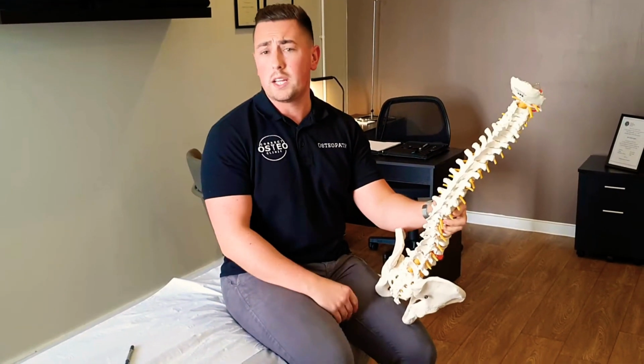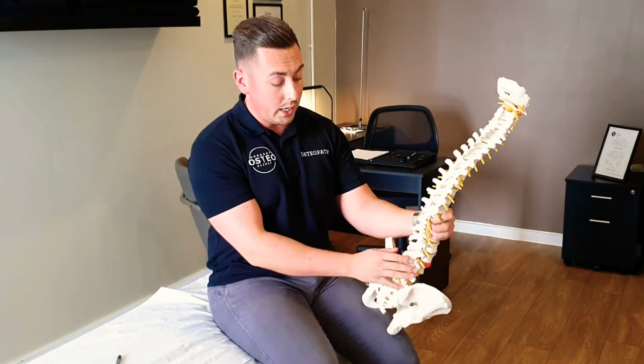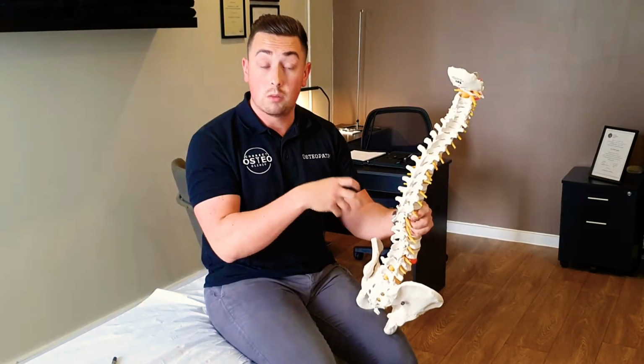A lot of people in gyms, doing things like deadlifts where form is slightly wrong, or while squatting, or even doing activities, it could be anything really, can get a strain within these muscles.